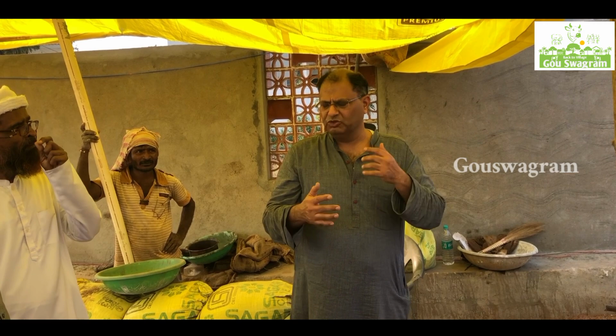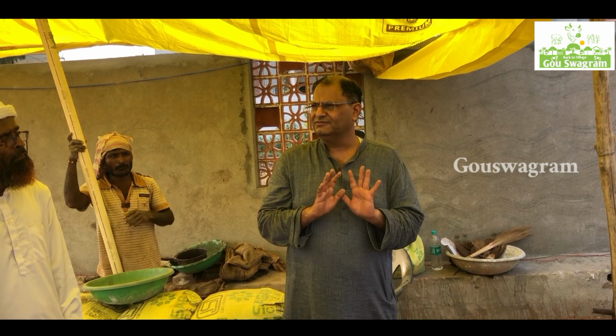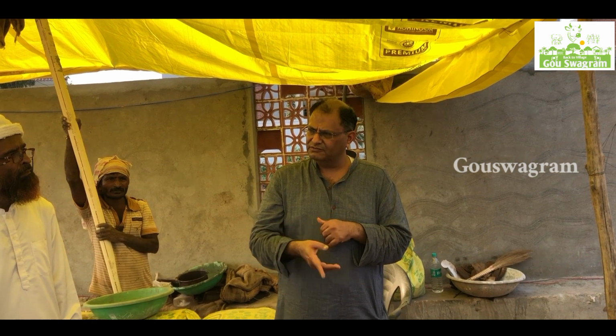So here, multani mitti, you can use multani mitti to change the color of these. Yes, sir. You can design these compressed blocks also like rammed earth. It's the same material, there is no difference. Which is easier to construct, rammed earth or the CSEB?